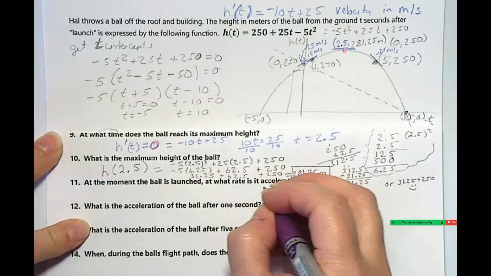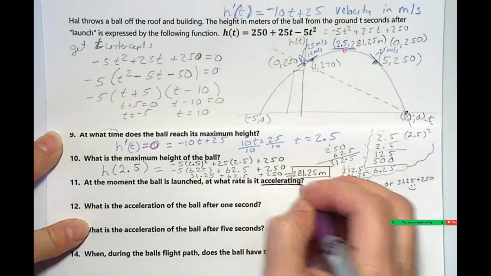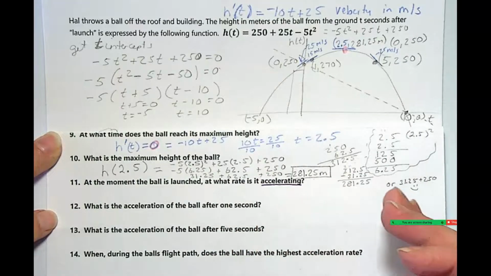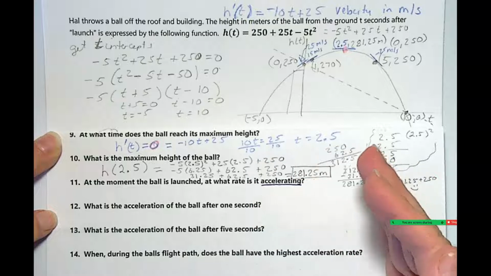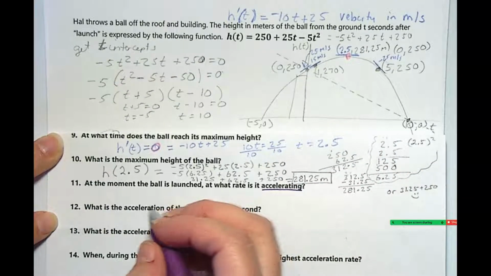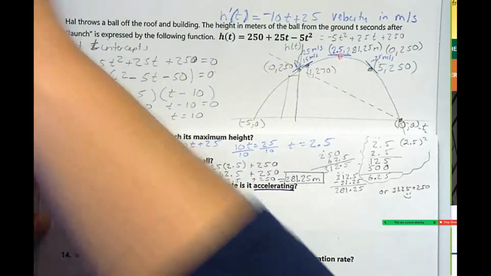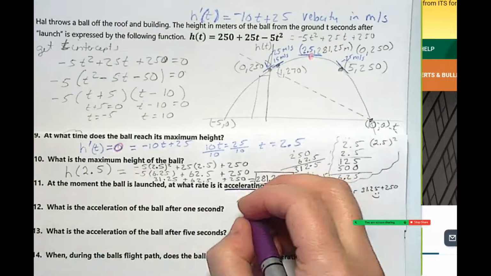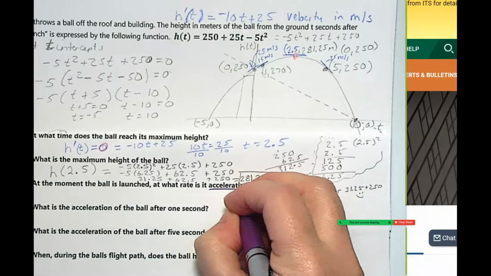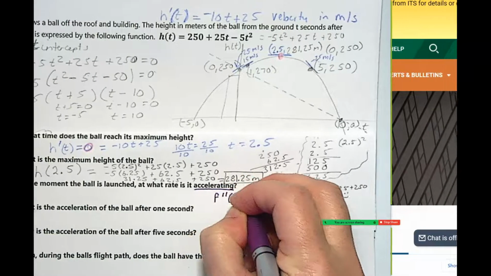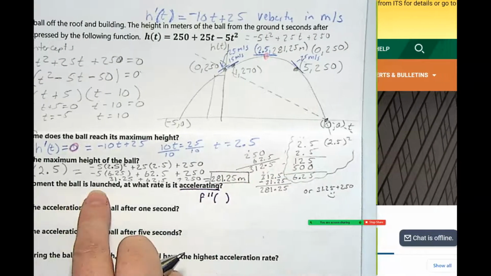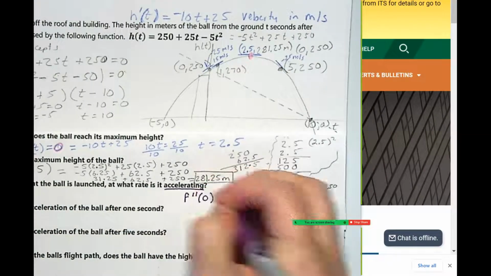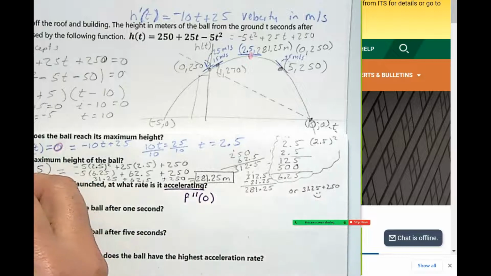So acceleration is the rate of change of the rate of change, right? So it's not just meters per second, but it's meters per second per second. How much are you speeding up or slowing down? That's acceleration. So at the moment the ball is launched, we're going to need f prime prime of what value? The moment the ball is launched. 0. Okay. But first, let's find f prime prime.